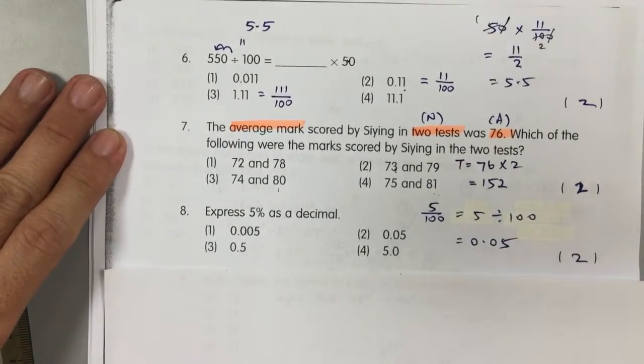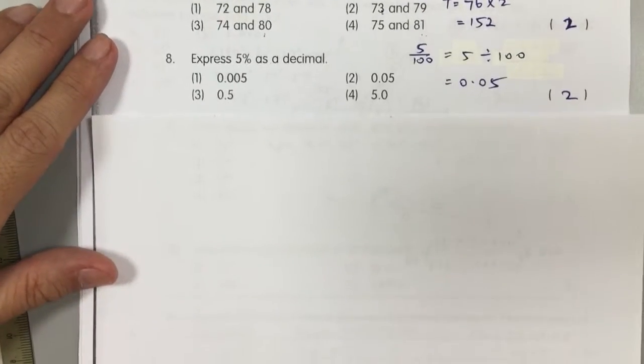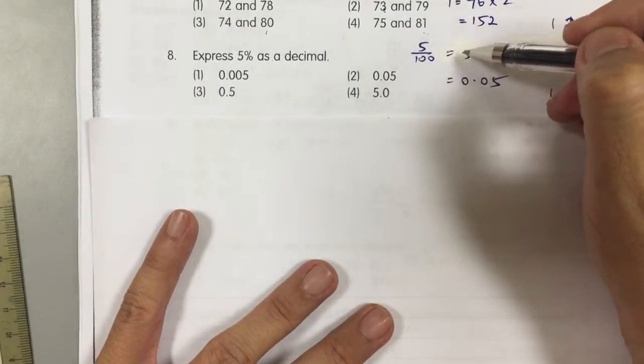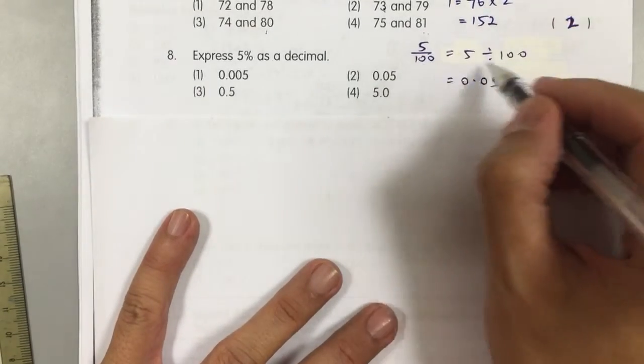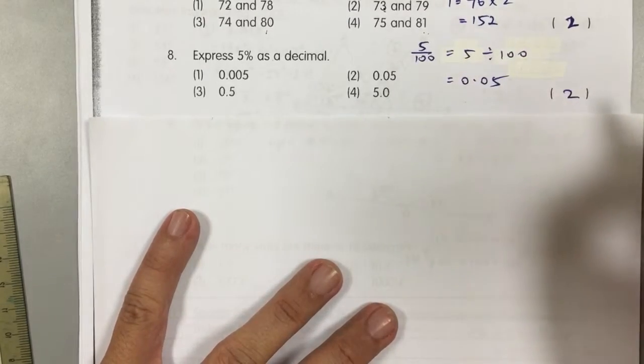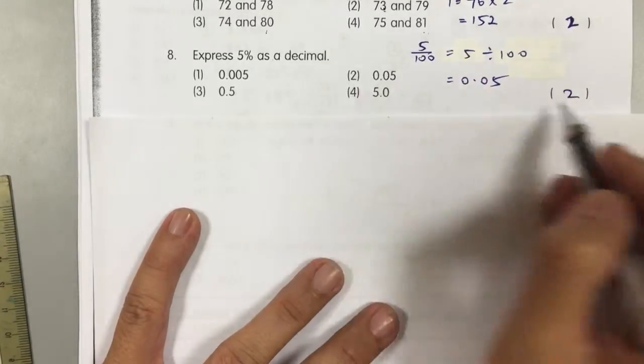Express 5% as a decimal. So 5% is 5/100. So it's 5 divided by 100. So you shift 2 decimal places, 1, 2. You have 0.05 as your answer. So it's 2.